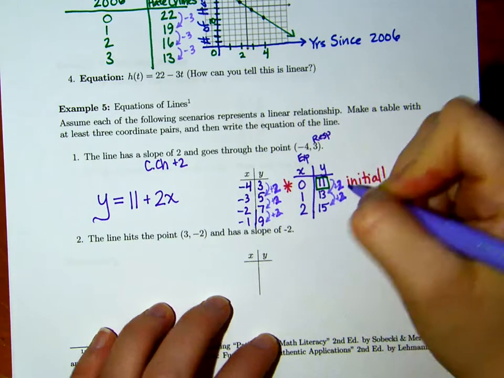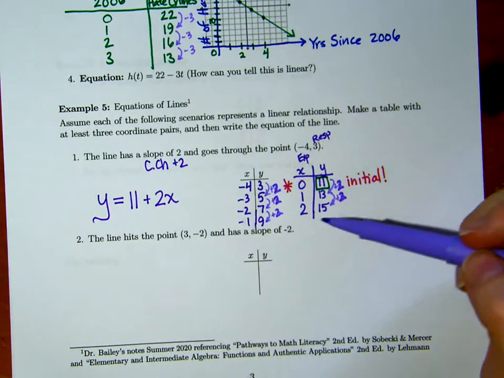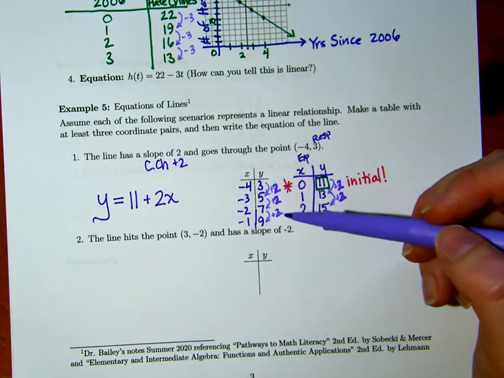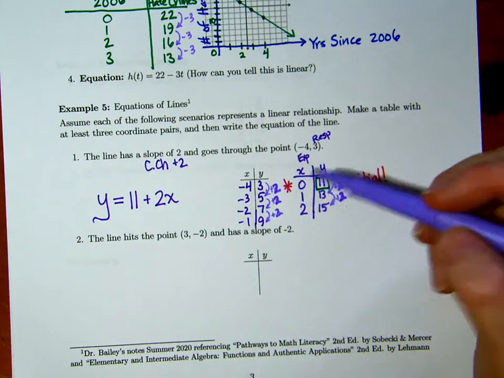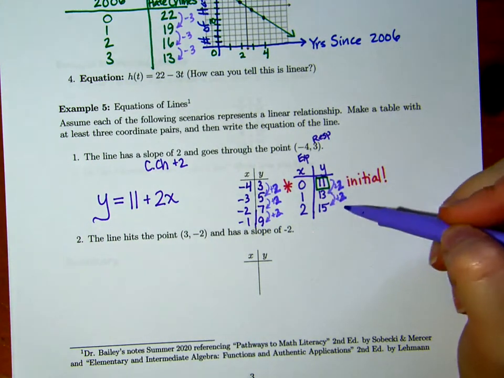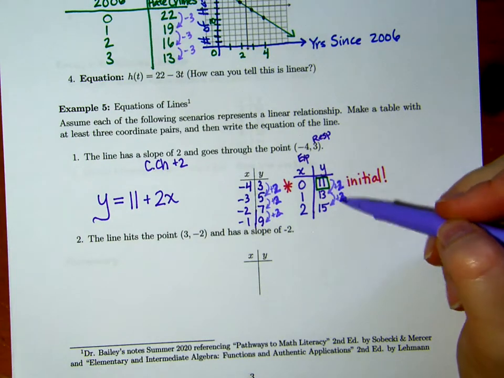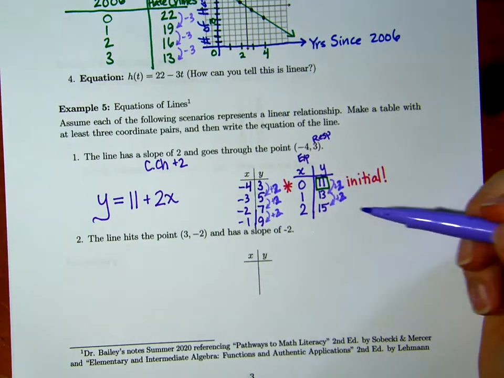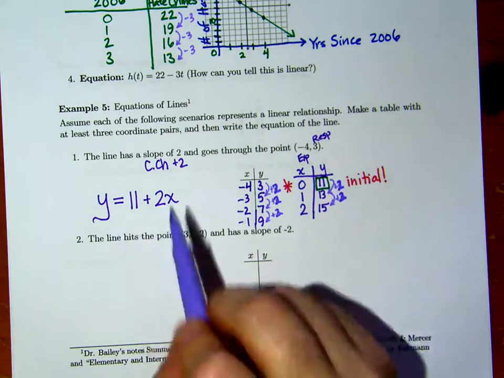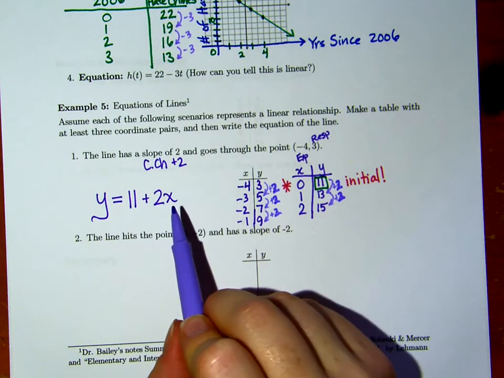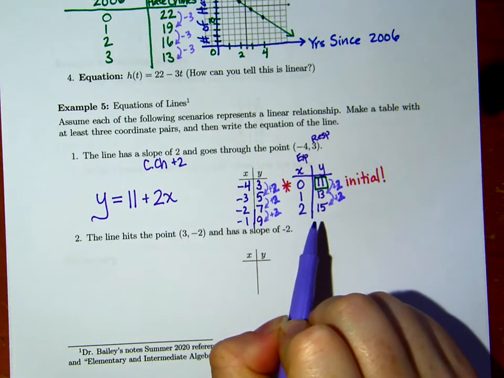Yep, I don't know why I saw 3 and 5 and said plus 3, but okay. So if we start at 11 and we add 2, 2 times, then we have 15. Okay, so this fits. This equation fits this. Start at 11, add 2, 2 times, and then you're at 15.